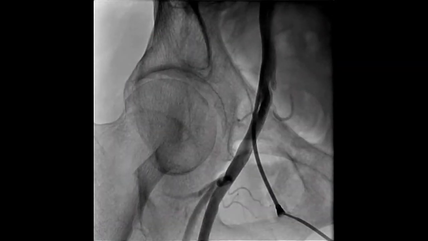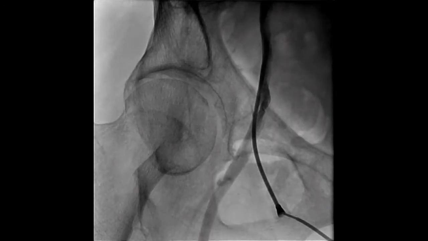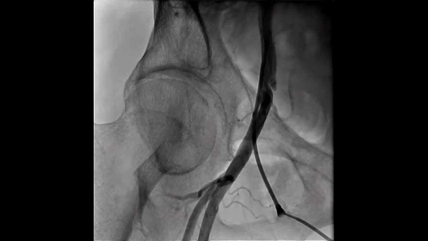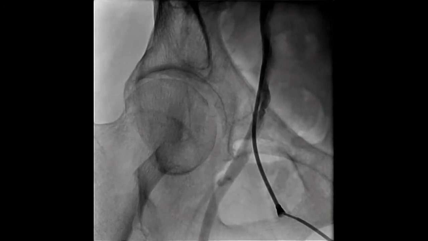This is an example of a sheath going subintimal and then going back into the true lumen. If you see something like this, you know you don't want to upsize the sheath, you don't want to use closure devices. Maybe just removing the sheath and holding pressure is going to allow you to have no complications and no sequelae.